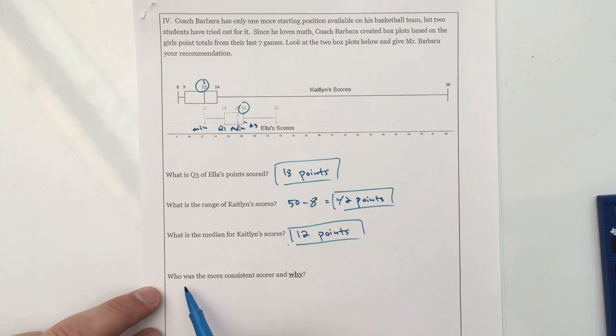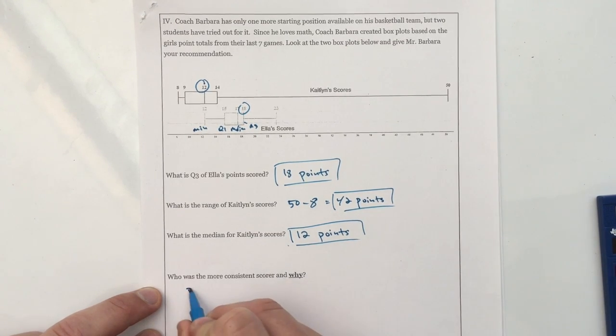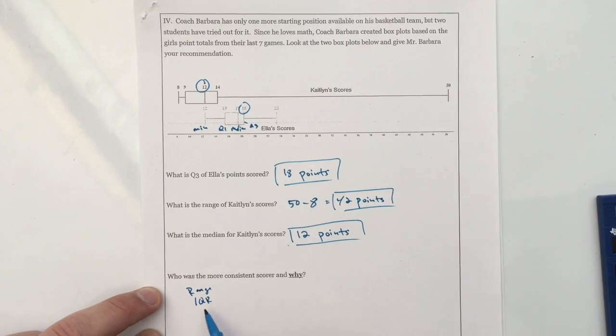Who is the more consistent scorer and why? A couple things I want to mention here. Range, IQR. Remember, IQR is Q3 minus Q1, right? So first let's talk about range.